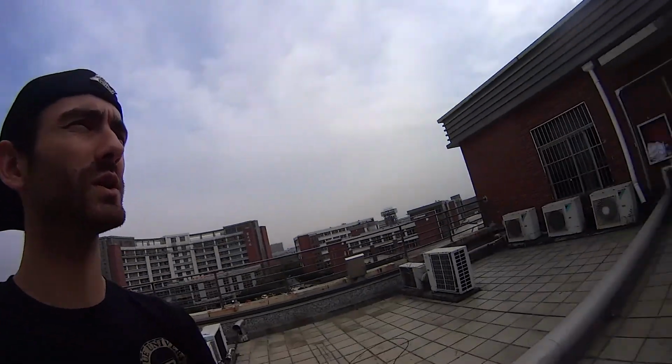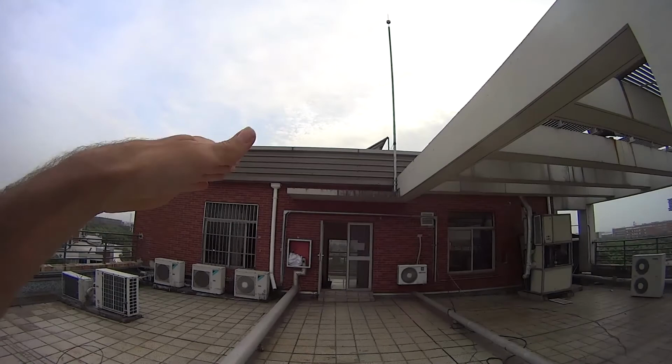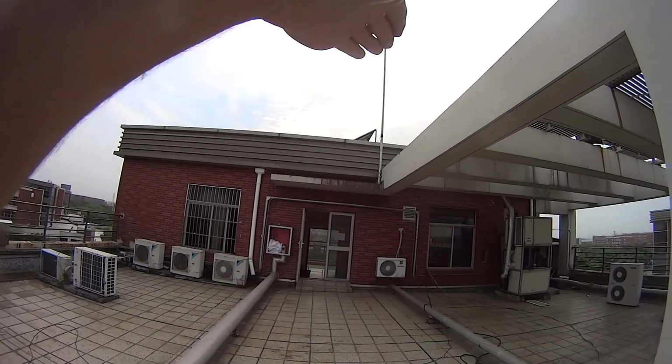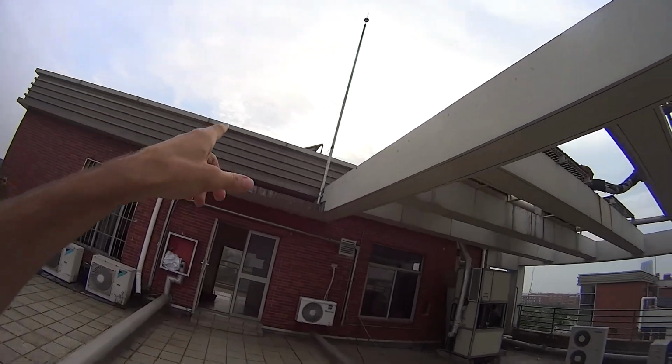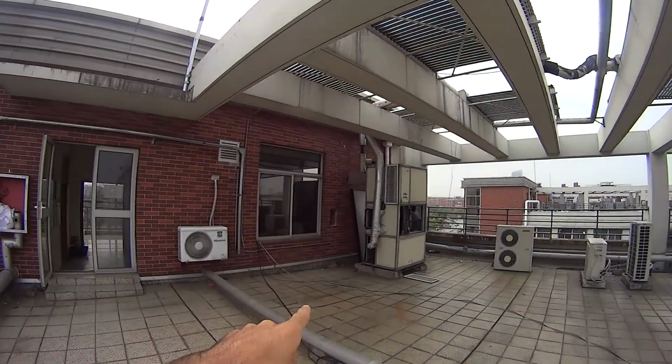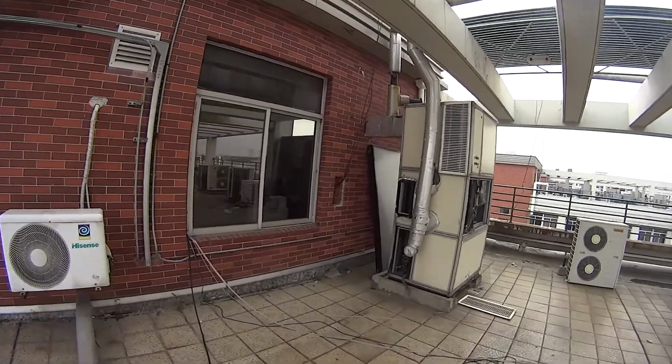I'm going to do a short video summary of a project that they have me working on here at Jiao Tong. I'm going to show you, we're on the roof of the mechanical engineering building. And over here we have this system. You can see up on the top of that roof, those are our PV solar panels. And we actually have wires coming down from there and over through this wall to charge our whole system.